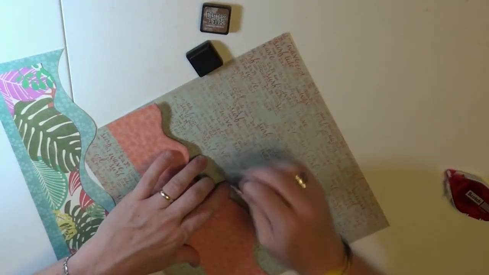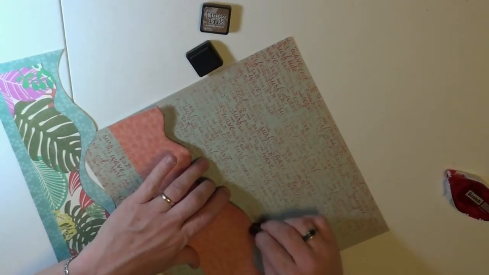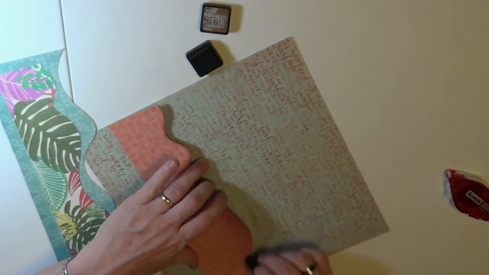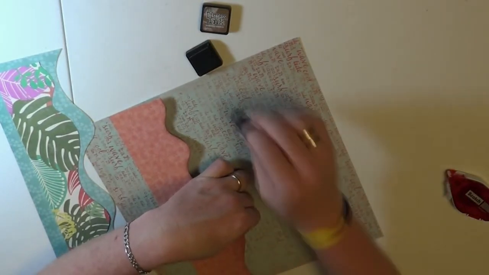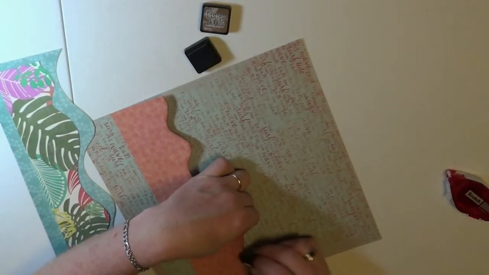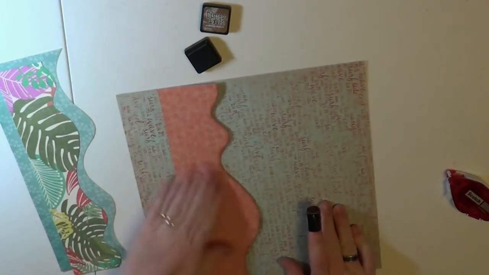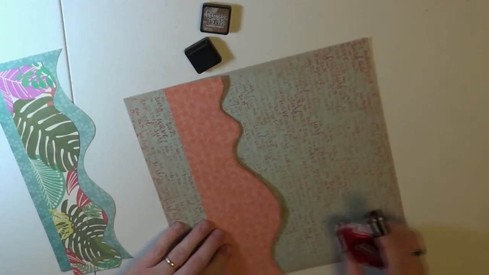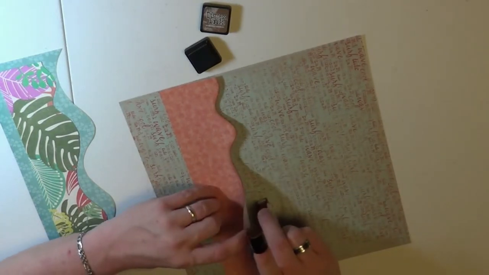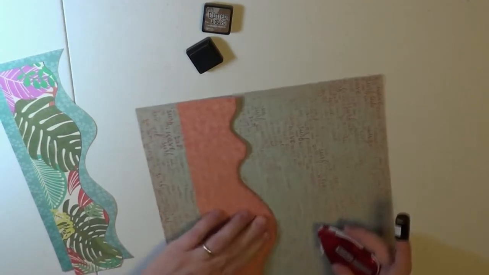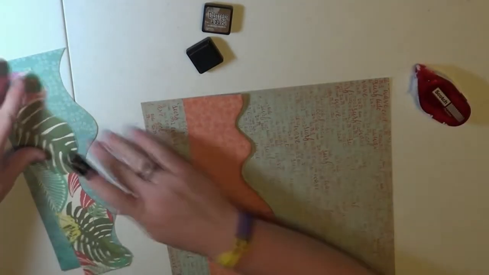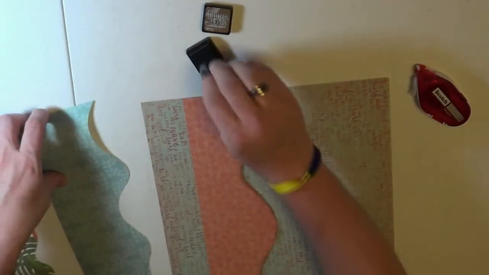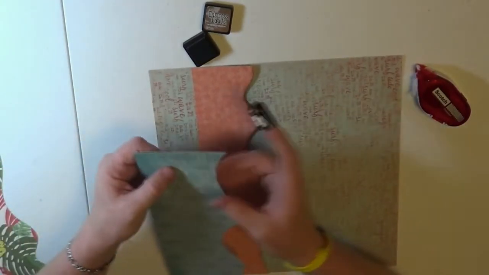Almost done here. And then we're going to be inking our other ones. Alright, there we go. We got that one down. Okay. I'm just going to put a little tape right there to keep that one down, because we're going to be tucking our photo down on this side over here. Okay, let's look at our next one. We're going to go ahead and ink this side.